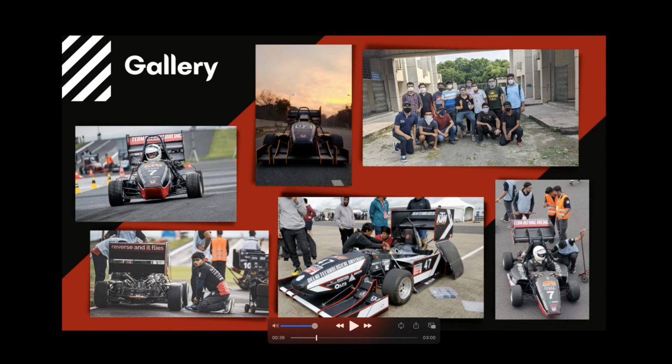This is a quick look over our gallery and how we work and what the competitions are. This is just to give you a feel of what it looks like to see your own car, the car that you made from scratch, racing at a circuit, and you have to make repairs on the spot. You win, you lose, and this is all a part of the game. And that's exactly what this gallery depicts.